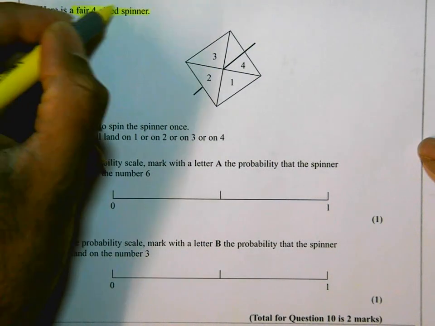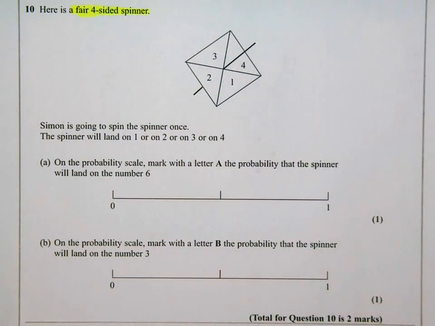Now, that word fair is really important. That means there's an equal chance of all 4 of those numbers coming up. The numbers are 1, 2, 3, and 4, and because it's fair, there's an equal chance that they'll all come up. So it's 1 out of 4, or a quarter. Make sure you use a fraction when you're referring to this. A quarter chance that each one will come up.